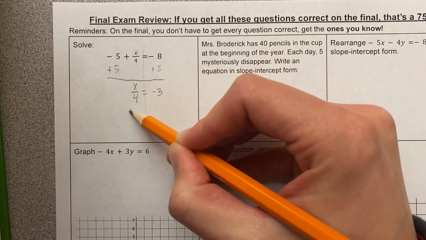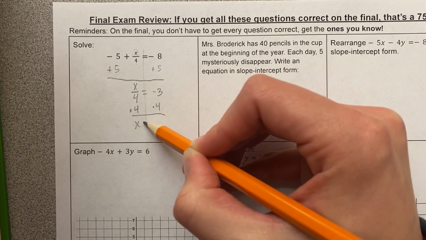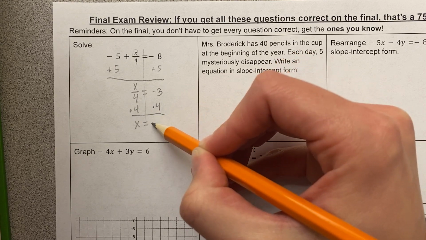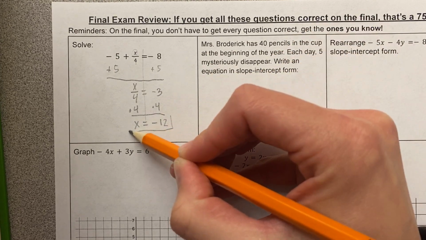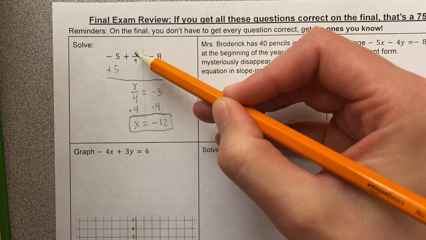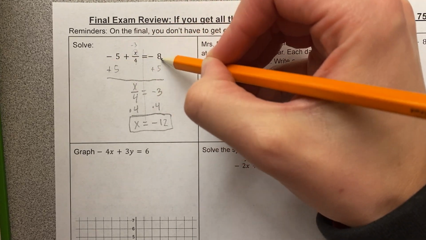Then this is x divided by 4, and so I'm multiplying by 4. Negative times positive is negative. 3 times 4 is 12. Okay, so I get x equals -12. And if I want to check it, I can just go back up here and do it in my head. Look, -12 divided by 4, that's -3. -5 minus 3 is -8.